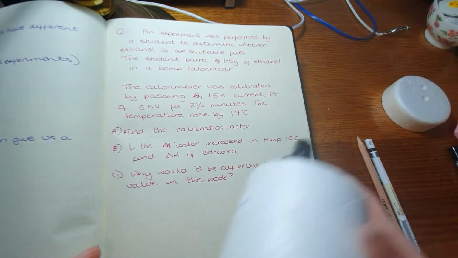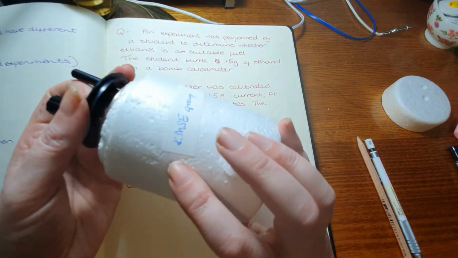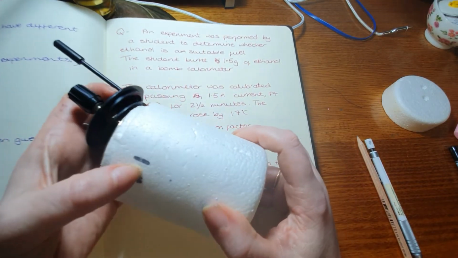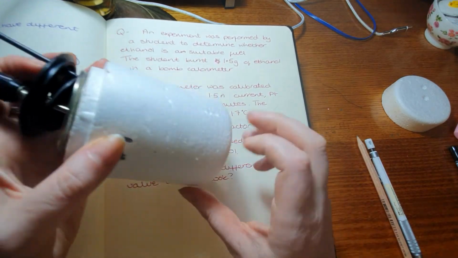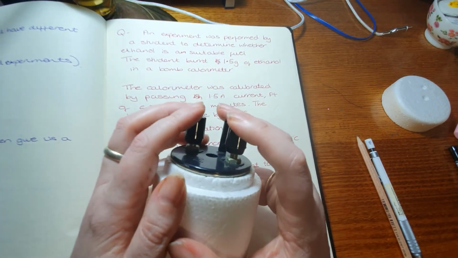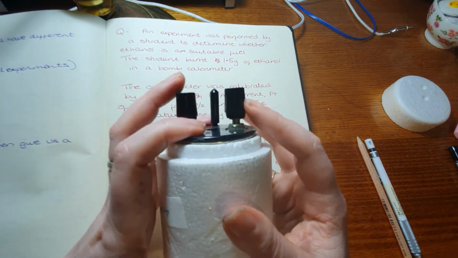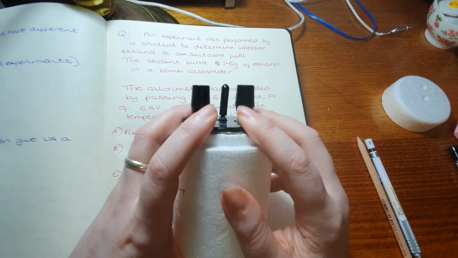So I'm using one, you're using one. This one's got all kinds of cracks and holes in it. Someone's poked it with pens or whatever. We're not going to get very good results. So what we need to do is calibrate our equipment.